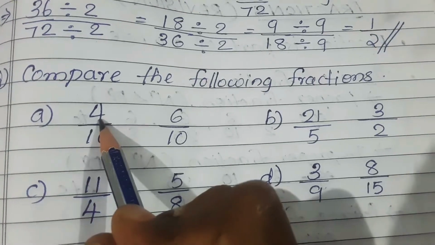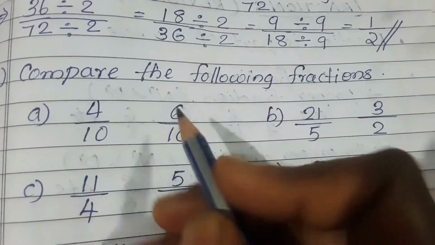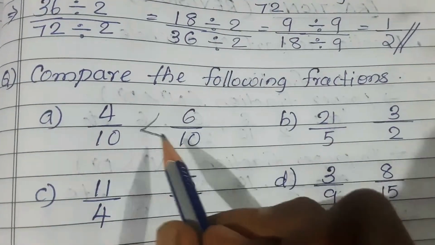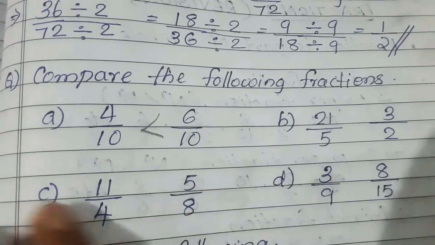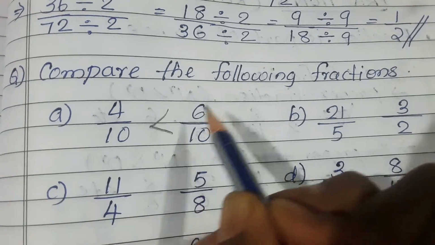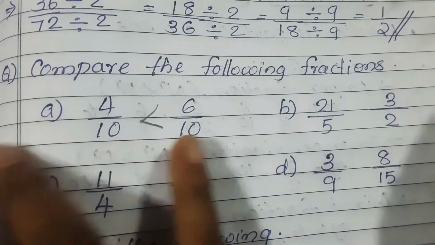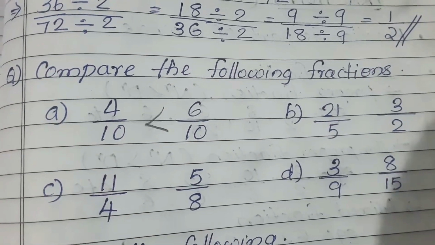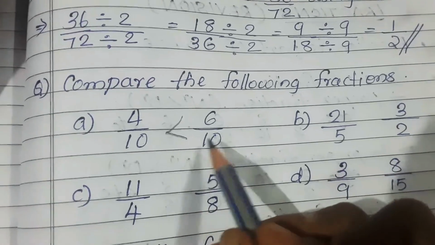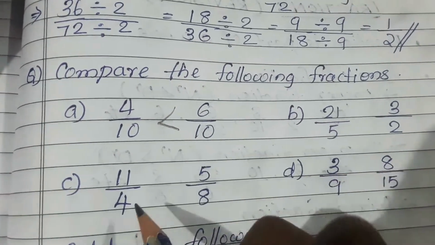Look at the numerators only, 4 and 6. Which is greater? 6 is greater. So you can put the symbol like this because 6 is greater. That's why the mouth of the symbol is opening towards 6. So 4 by 10 is less than 6 by 10. We are doing it like this because both have the same denominator. These are like fractions. Keep it in your mind children. That's why we are checking the numerator and putting the symbol.